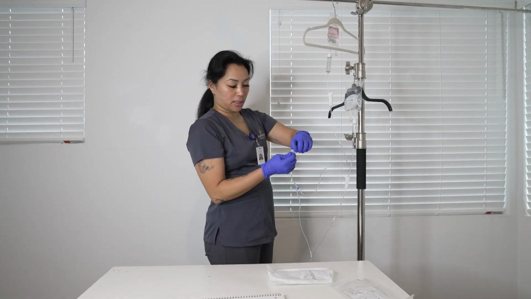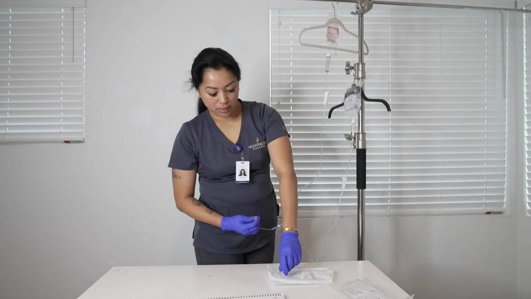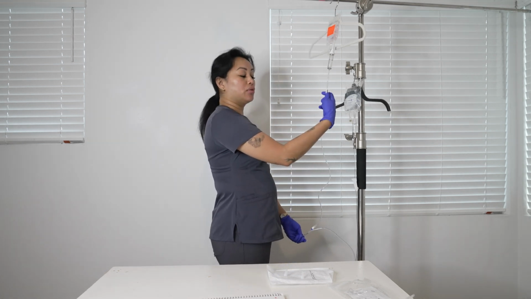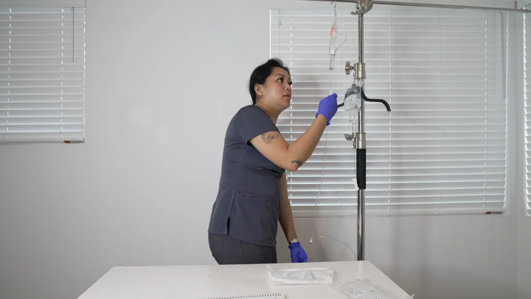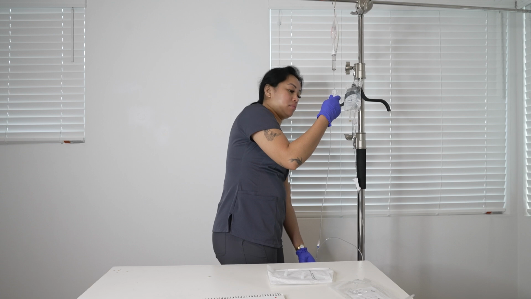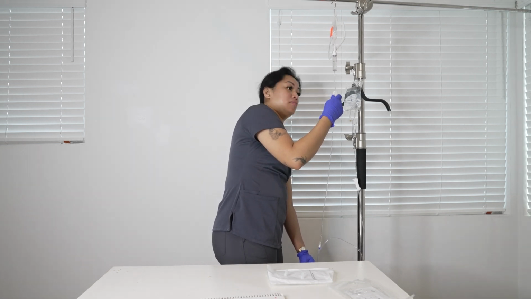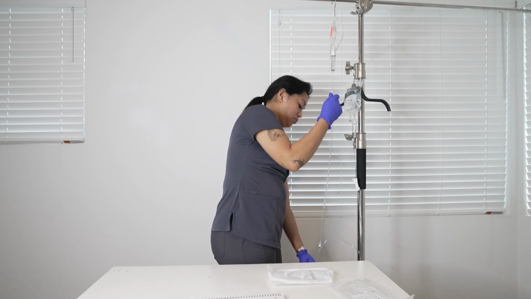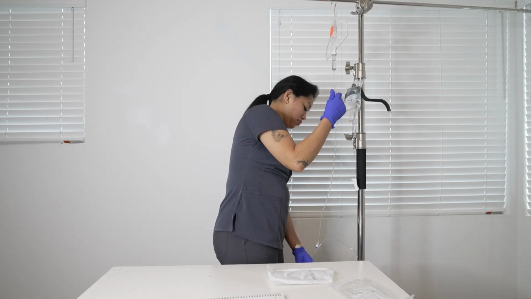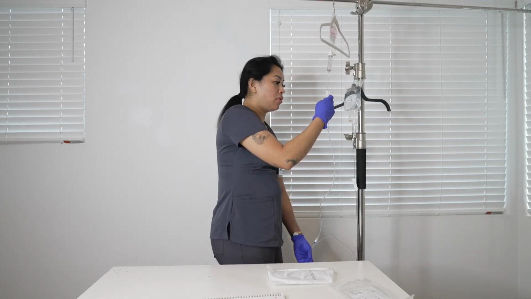So I'm going to uncap the adapter here to the patient, put that on a nice clean flat surface, and then now I am going to slowly unroll the roller clamp from the secondary tubing from the amoxicillin to take out any air bubbles.